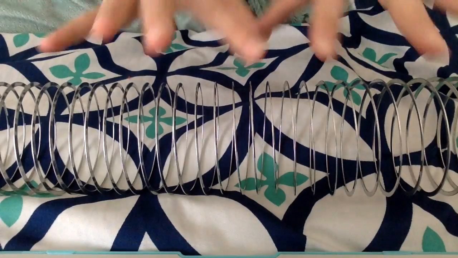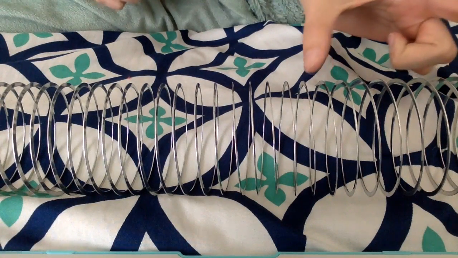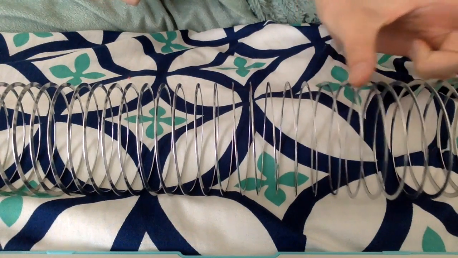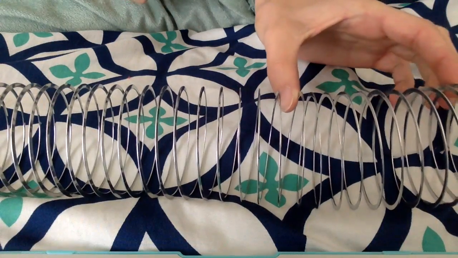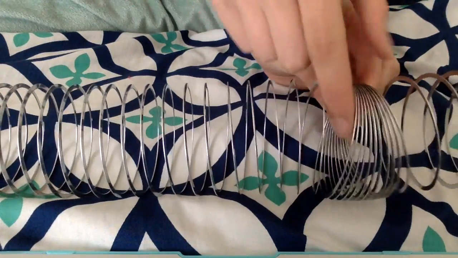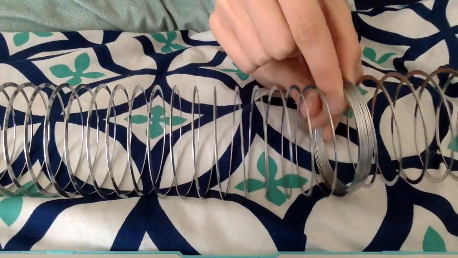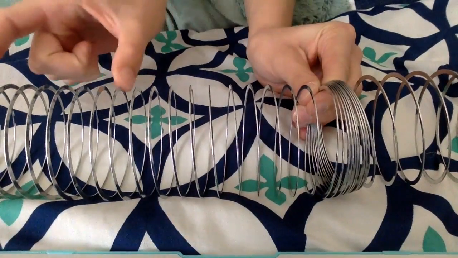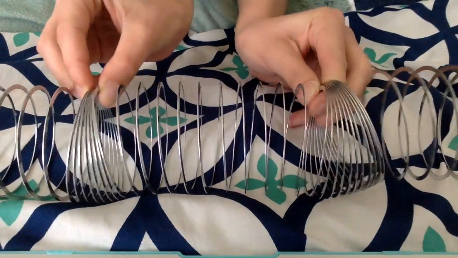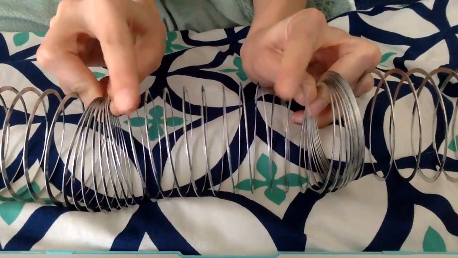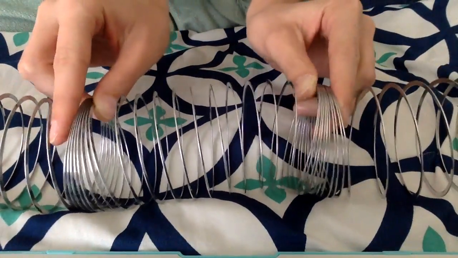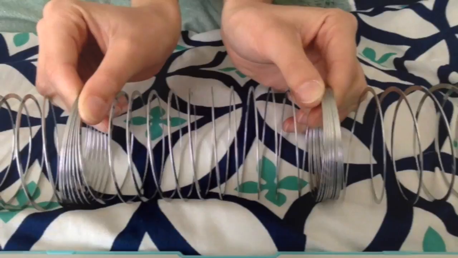So let me show you on the Slinky what that looks like. If you look right here at the Slinky, I'm going to show you what a compression looks like. When air molecules are pressed together as in a compression, the air molecules are going to be closer, like this, or like this. And in between here, the air molecules are looser, and that means that that's a rarefaction.